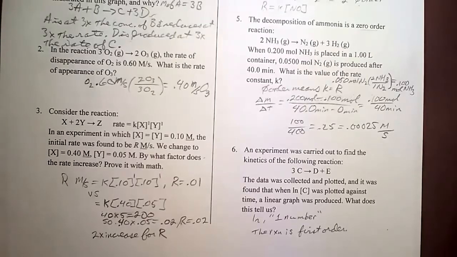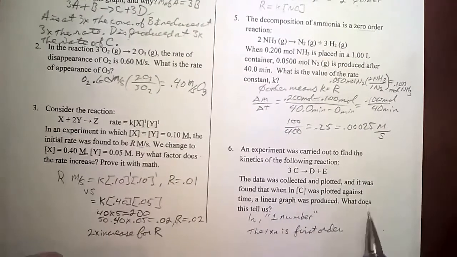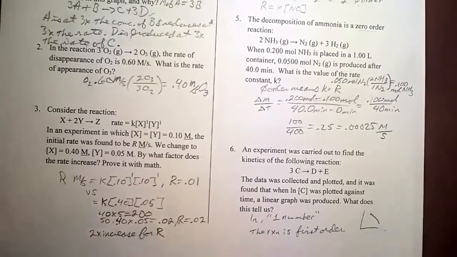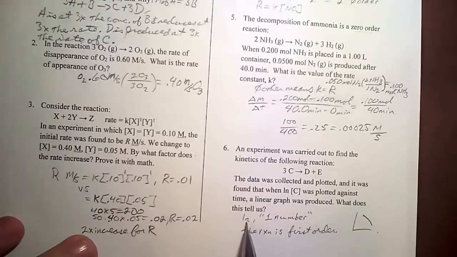On 6 and 7, this is almost just a memorization question. If you get ln of reactant plotted against time and you get a line, by the way the slope will be negative, you'll get that. But if you get a straight line, it's first order. And here's my mnemonic. I couldn't remember this for years. This looks like first number, one number, or one number. And therefore the exponent on the reactant in the rate equation is 1, and that means it's first order.